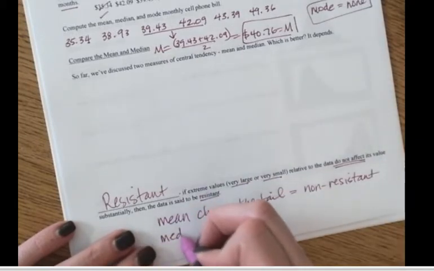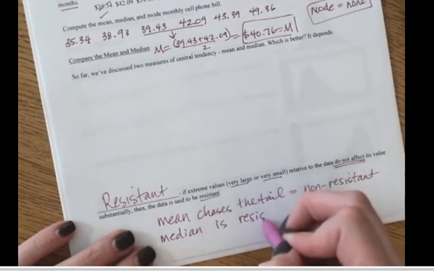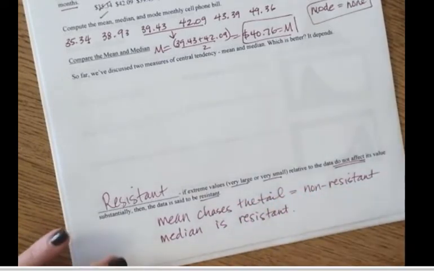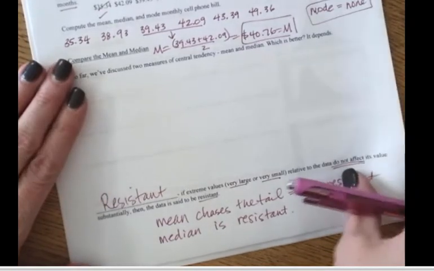The median is resistant. All right, so if your distribution has a clear tail end to it, you want to use median as your measure of center. If it's bell-shaped, then a mean is fine because they're basically the same number. You want the number that best represents the data set. All right, let's keep looking at this.